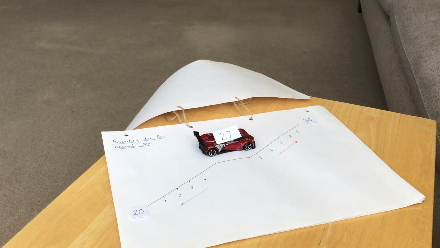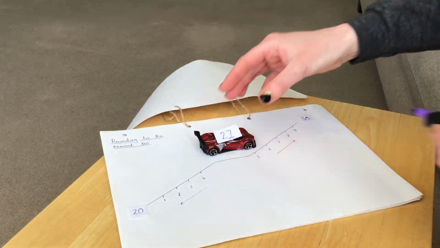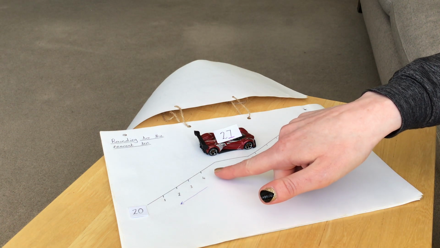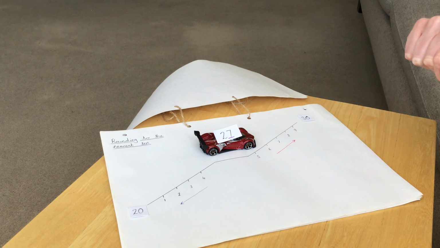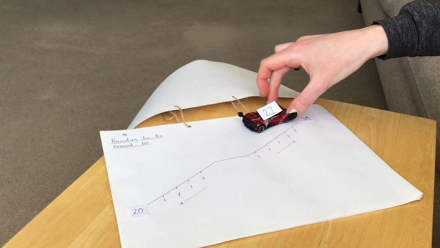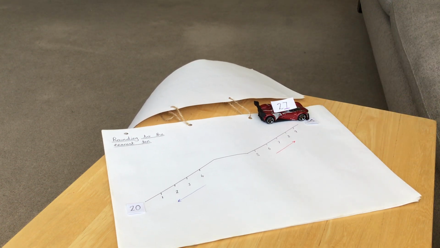Then, when we're rounding to the nearest 10, we need to remember that we're looking at the ones digit here, okay? The ones digit. So we're looking at the number 7. And we're going to look along our number line. 7's here. So if we have a digit of 7, we round up to the nearest 10, which is 30. 27 rounded to the nearest 10 is 30.